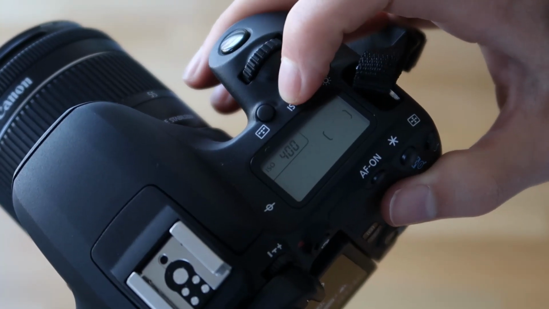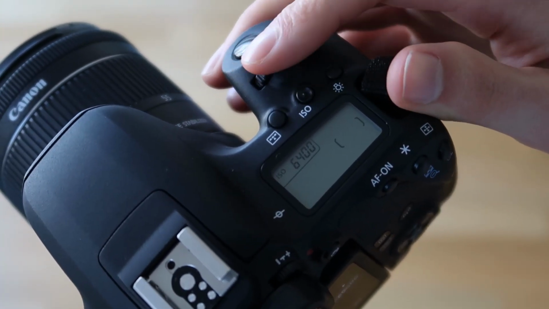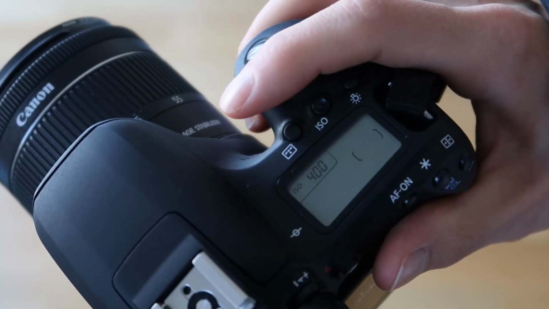But when it comes to the ISO, we always have to make a trade-off. The higher the ISO, the more light sensitive the sensor is and the higher exposed the image is. But at the same time, the higher the ISO, the more noise is in the image, and that is something we want to avoid. Therefore, we always want to try to keep the ISO as low as possible. And how low, that always depends on the circumstances.